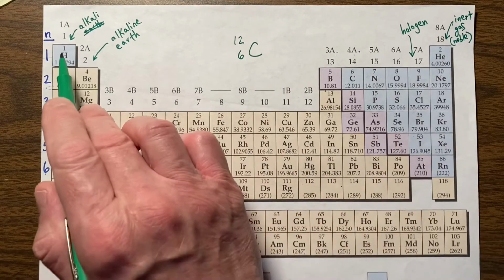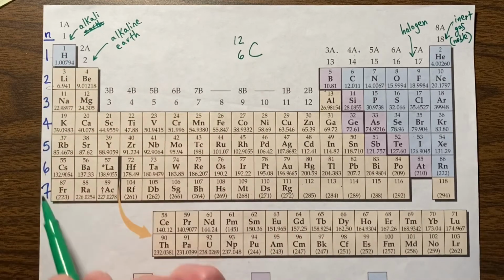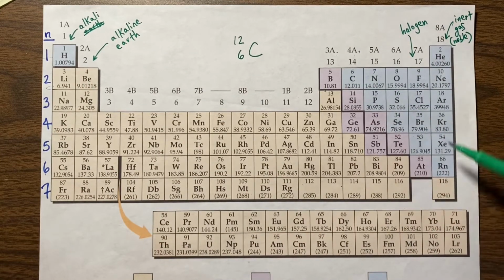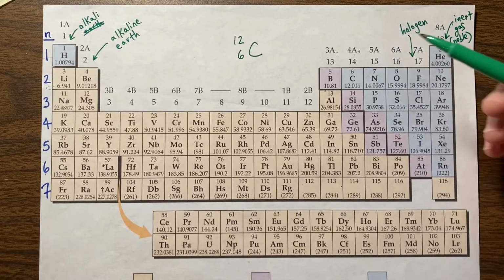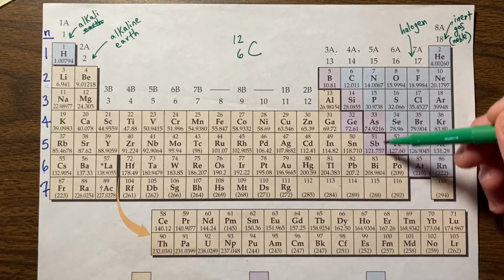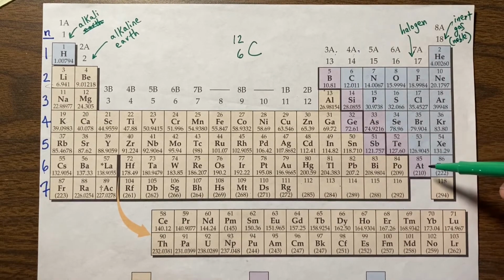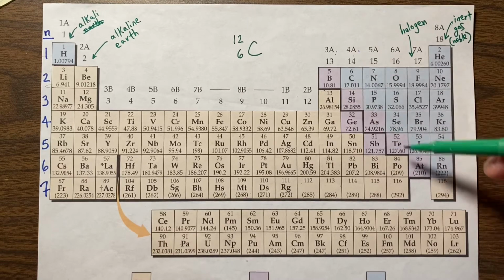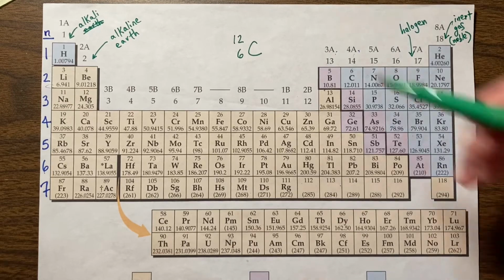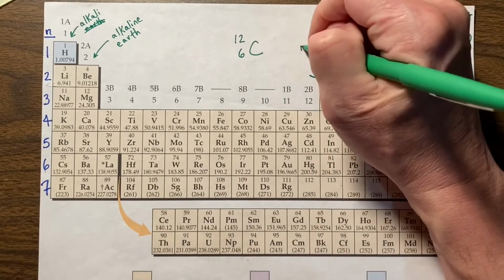And then, as I said, these 2 groups over here are part of the main group elements, and so are these right here. And these are the transition metals right in here, and these are specifically called the inner transition metals. And then along here you have boron, silicon, germanium, arsenic, antimony, tellurium, and astatine in light purple. Those are a special type of element. They're called metalloids.